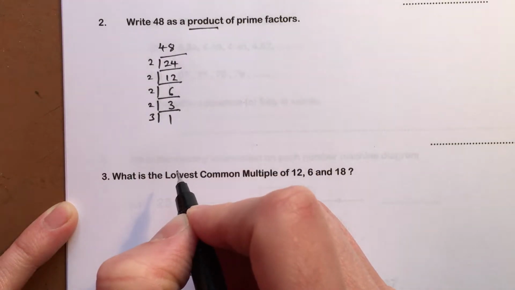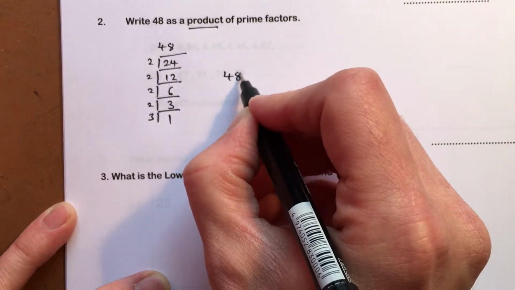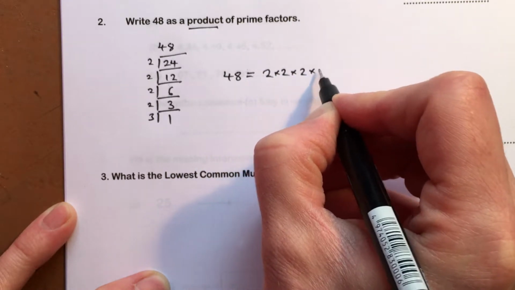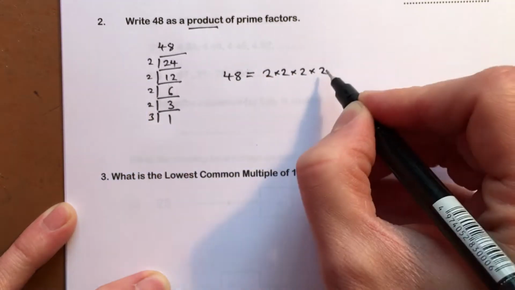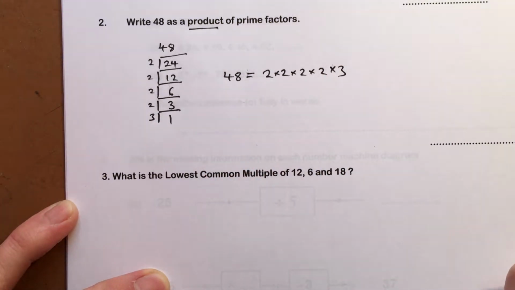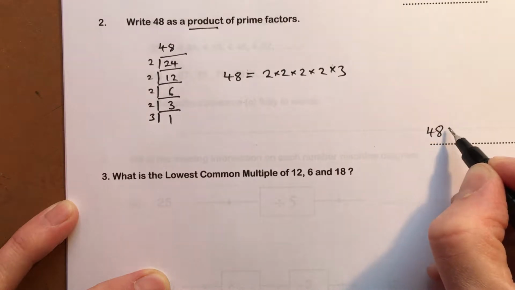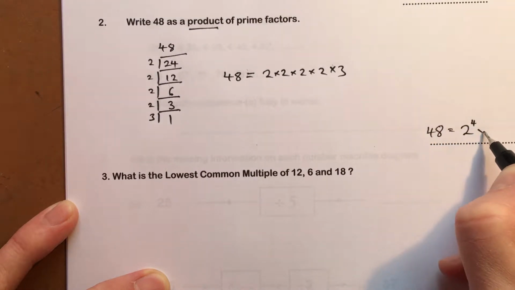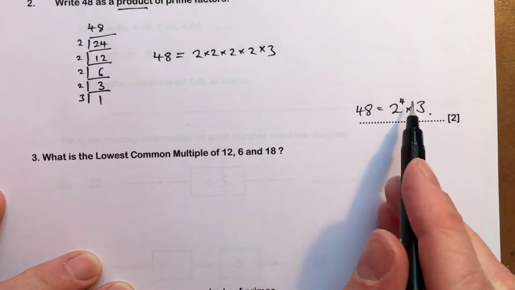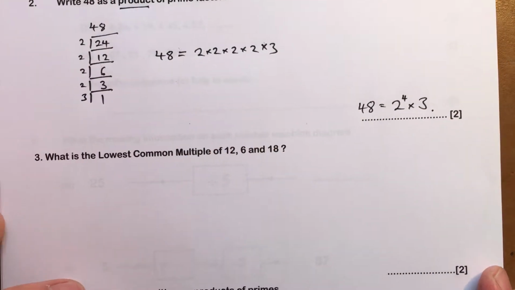Just to remind me that when I've got the 1 at the bottom here, I've finished. So I write 48 is the same as 2 multiplied by 2 multiplied by 2 multiplied by 2. That's 1, 2, 3, 4 2s and a 3. 48 equals 2 times 2 times 2 times 2 times 3. We can also write that as 48 equals 2 to the power 4 times 3. Either of these answers would be acceptable, I should think.